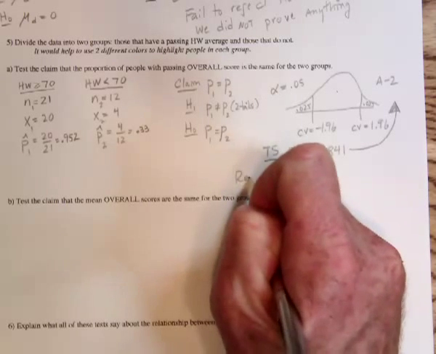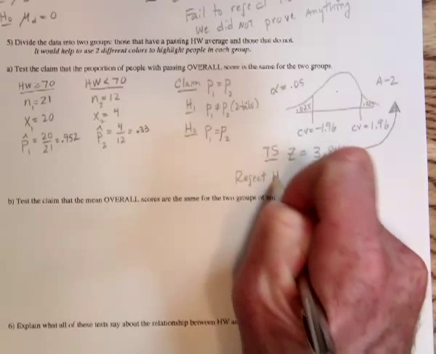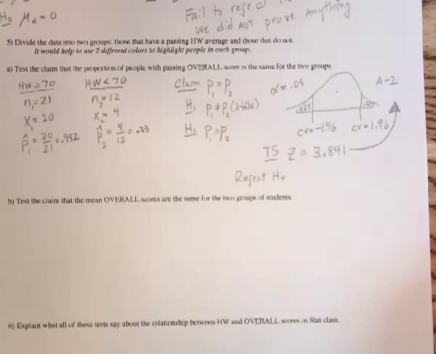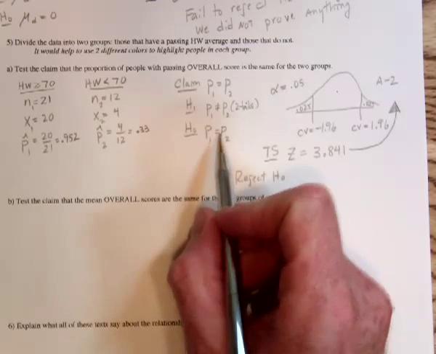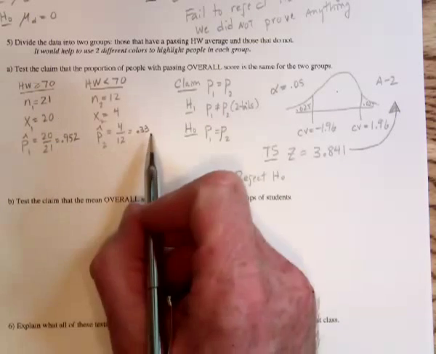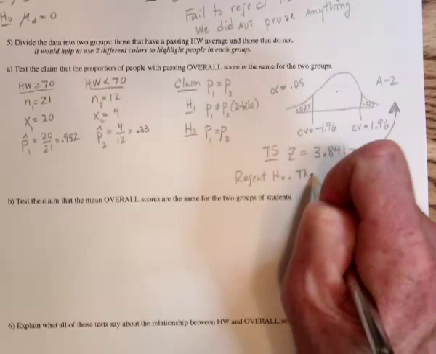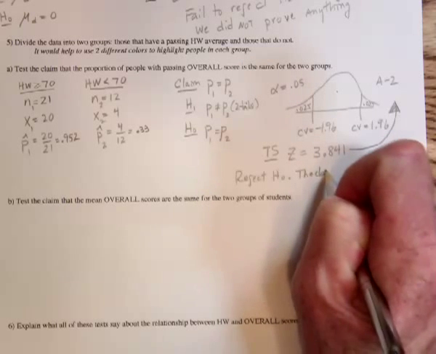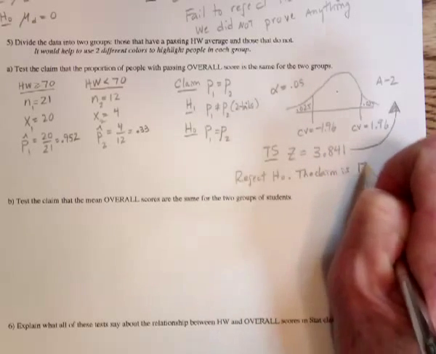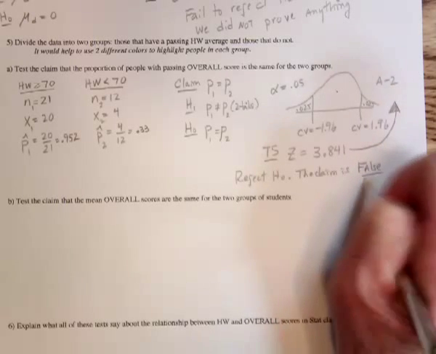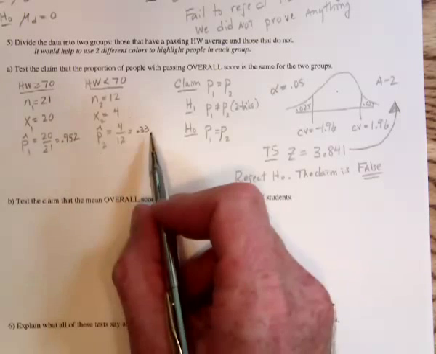So reject H sub O. And that means that the 2 groups are not equal, which we definitely saw back here. And so reject H sub O. The claim is false. Because the claim said that they were going to be equal, and you can see they're not even close.